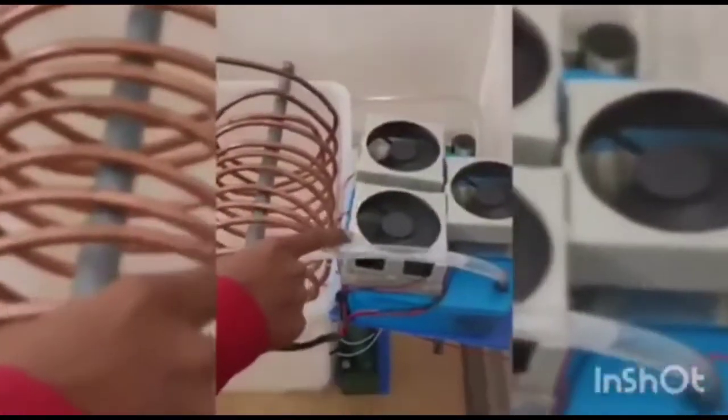So we used an AC adapter in our project. We successfully assembled our project, and we fixed it in our plant, and it worked smoothly. Thank you.